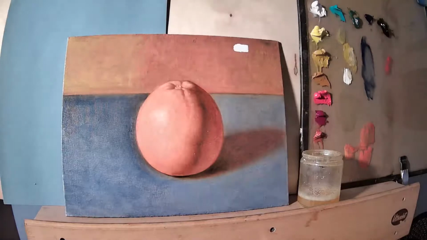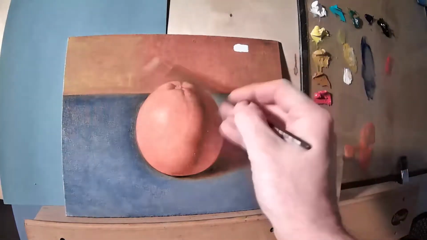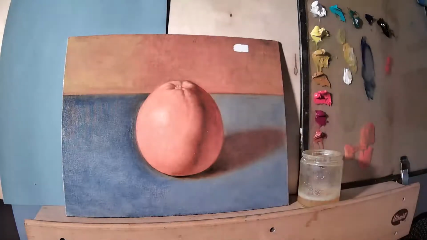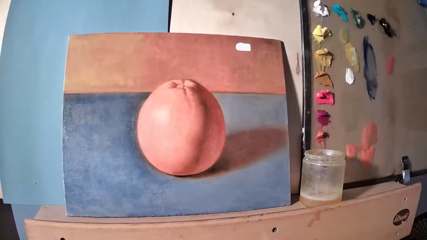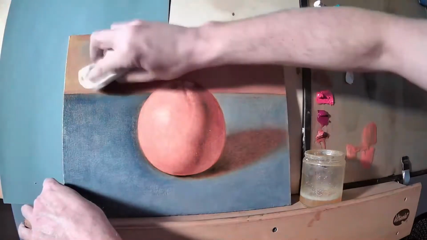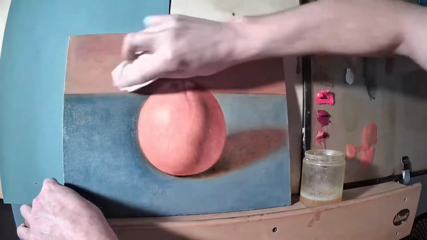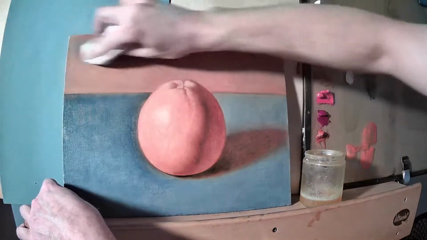It's another related effect you can use with oil painting medium. It's just something people can have as an option. Okay.